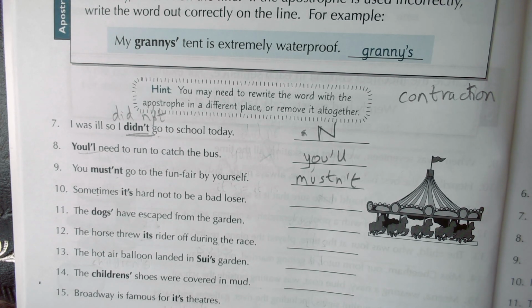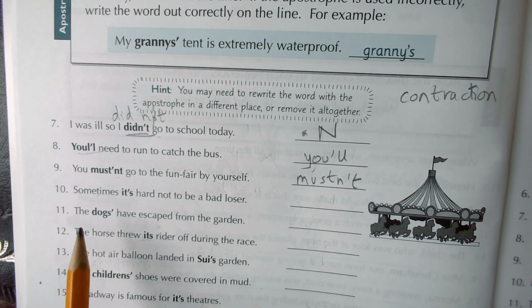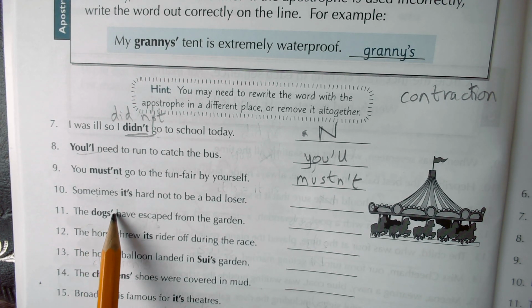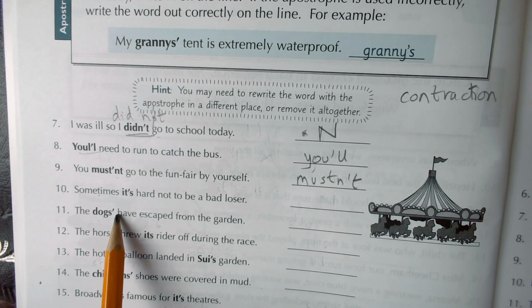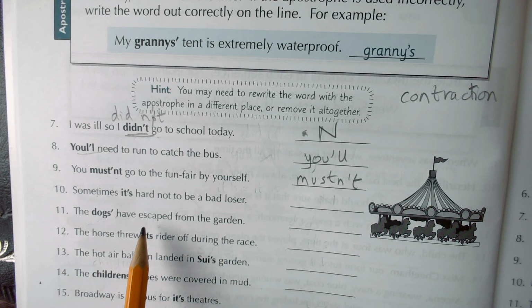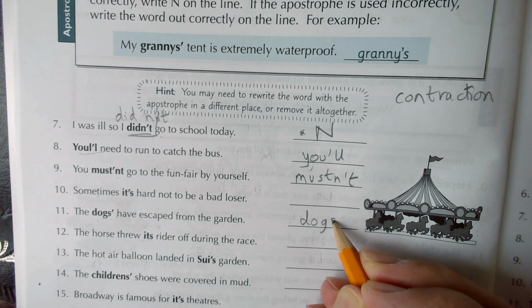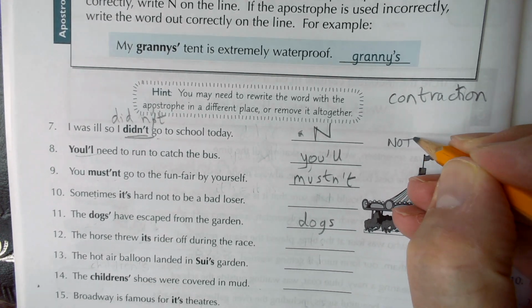What about plural? Okay, this is a thing people need to grasp. You never use an apostrophe simply for plural. So here we have an example of that. The dogs have escaped from the garden. It ends with an S, but does it need an apostrophe? The S just makes dog into plural, dogs, just multiple dogs. The dogs have escaped from the garden. There's no possessive there. It's just plural. So if it's just plural, we don't use an apostrophe. So not plural. I'll put "not plural."